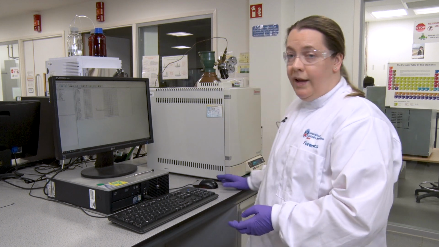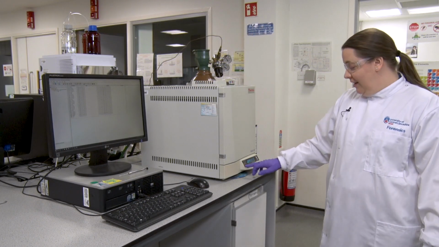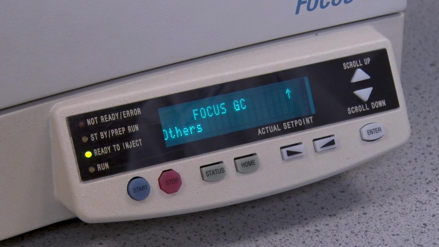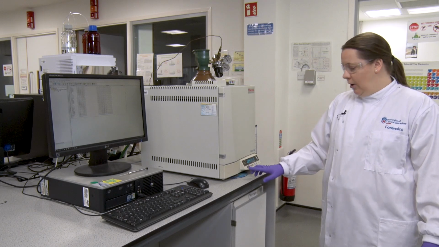And now we're going to wait for the instrument to be ready. The GC is now ready to inject because we've got the green light. So you can now go and get your sample from the water bath. Don't go and get your sample from the water bath until the light is on.